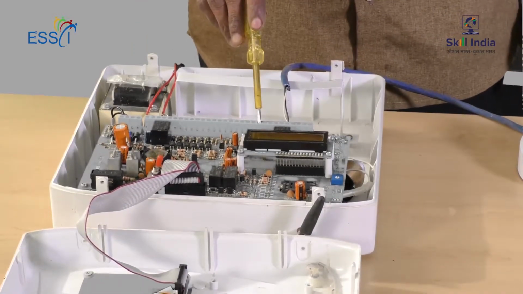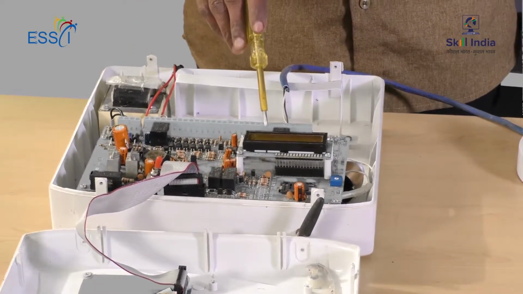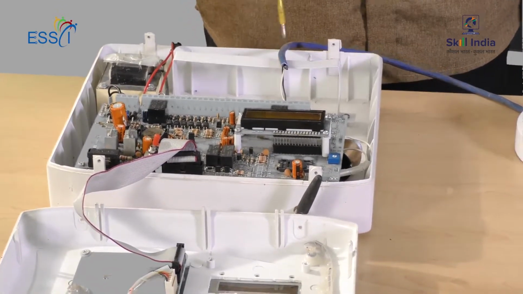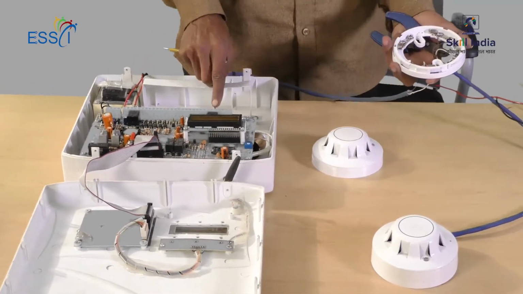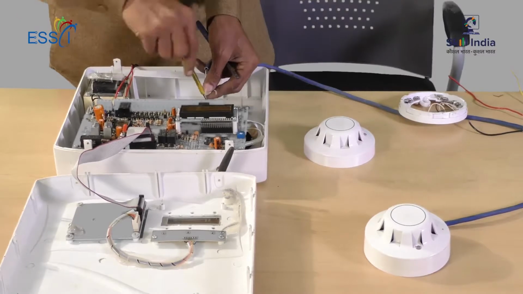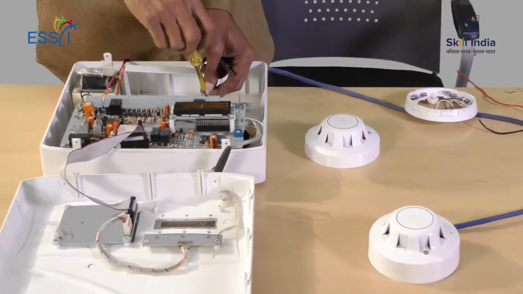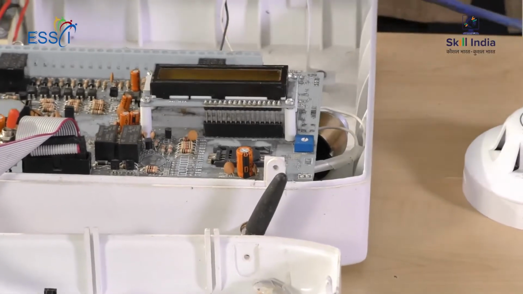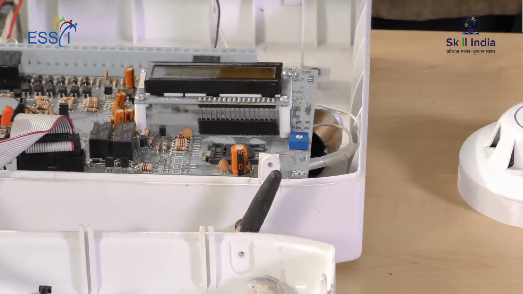There are 4 different zones in this fire alarm panel. Now we connect the detectors in zone 2 or port 2. Detectors are connected in the same way in another zone or port.